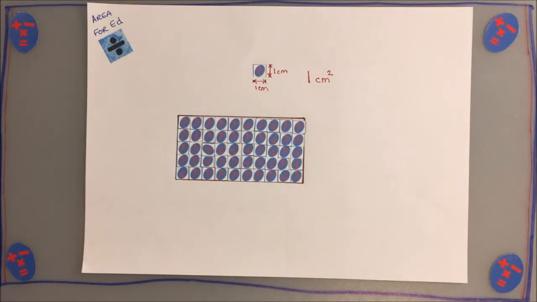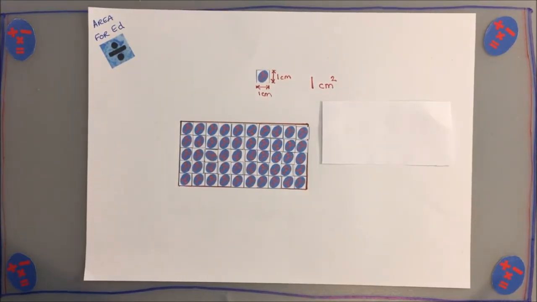There we go, that didn't take long. So now all we have to do is count how many square centimeters it took to cover our two-dimensional shape, and then we will know its area.